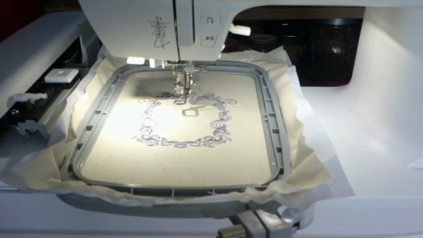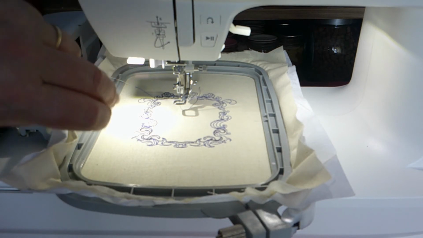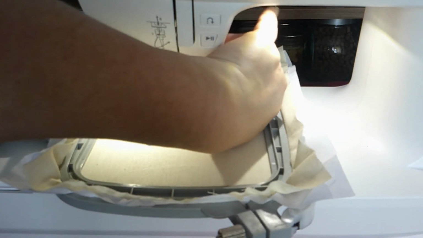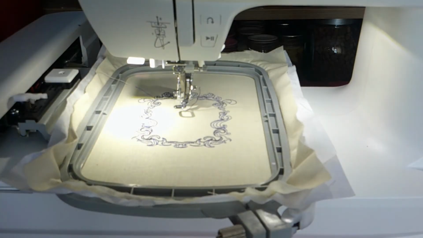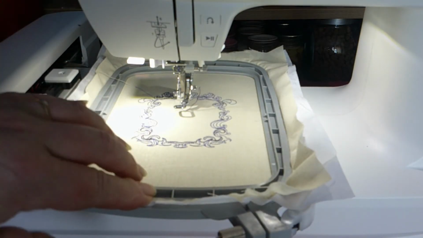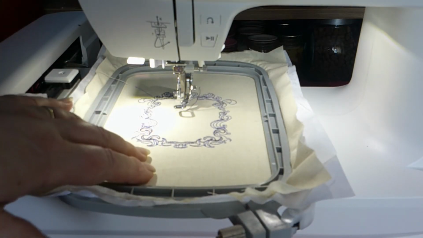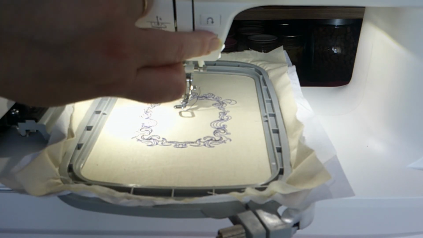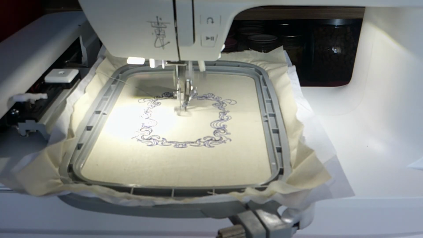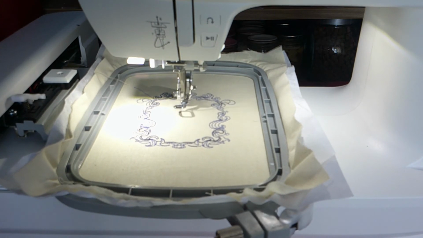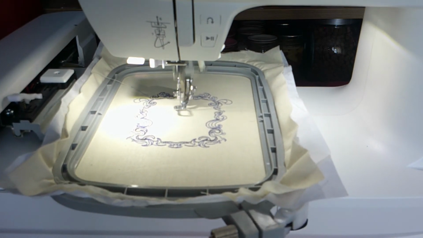So we've sent it from the Android device to the silver Viscount. We've got our presser foot now down. The frame is locked in, the hoop is locked in. We can long press, and it should do the L in the middle of it.